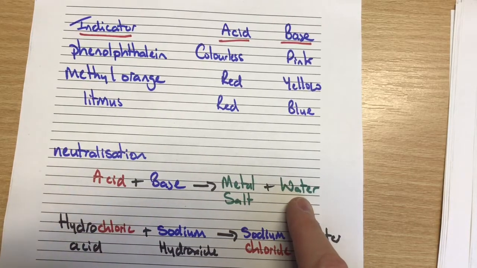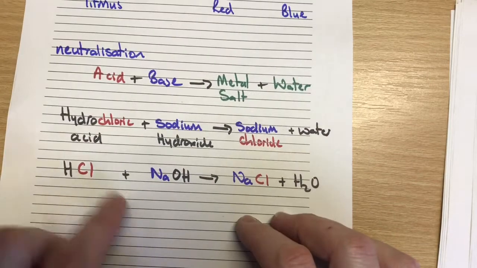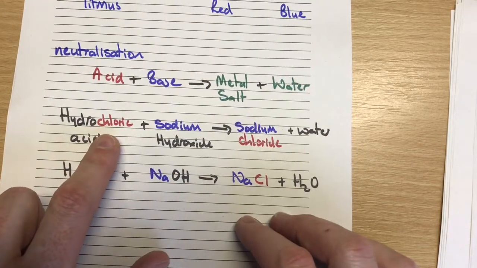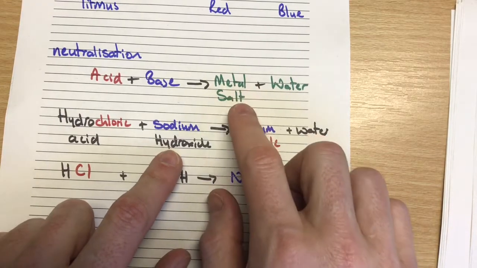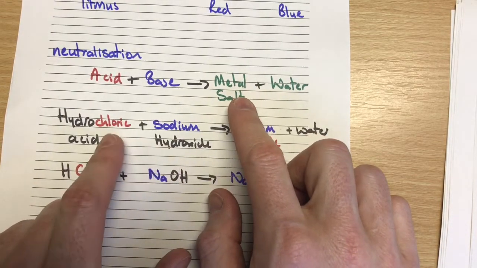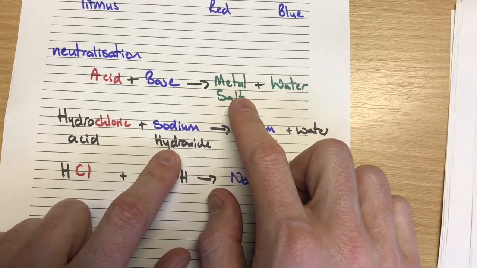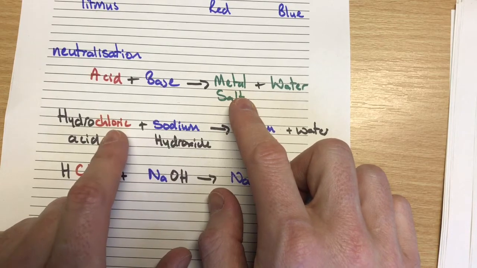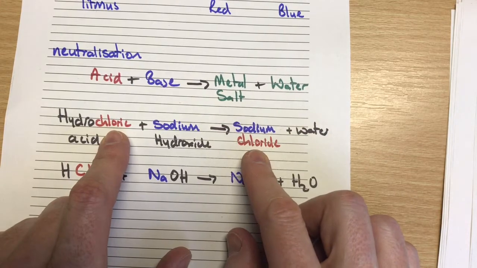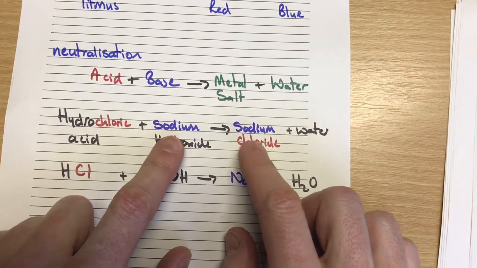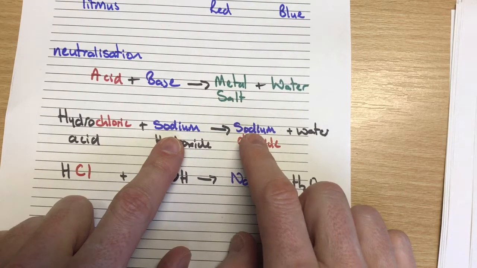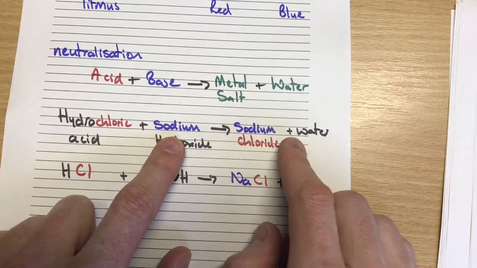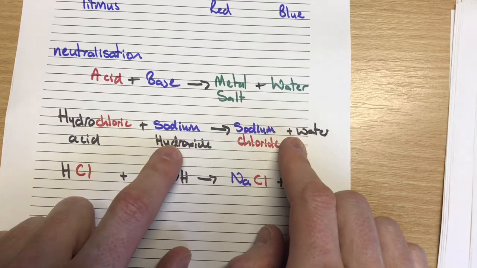So here's an example of one of those reactions. I've taken hydrochloric acid and we're reacting it with sodium hydroxide. Now we said it's going to make a metal salt. The name of the salt depends on the acid and the base that we've got in here. Because we've got hydrochloric acid, we're going to make a chloride salt, and sodium hydroxide is going to give us a sodium. It's going to be the metal part of the salt's name. So sodium chloride is the salt, and then as always we get the water.